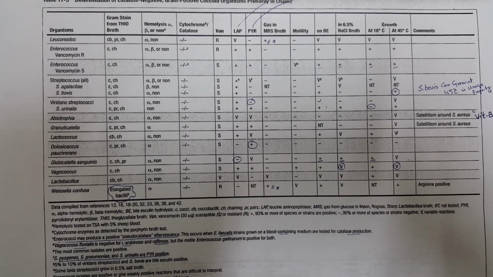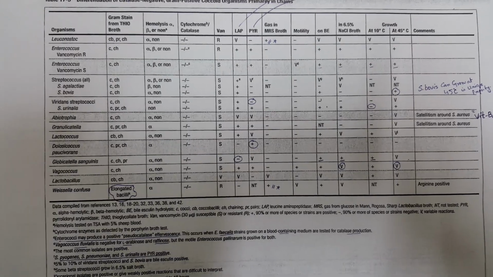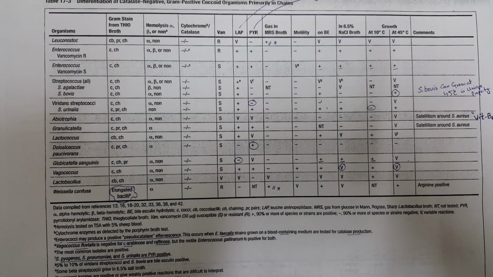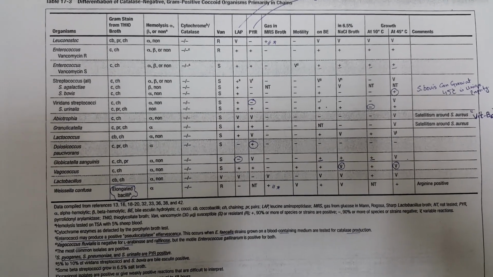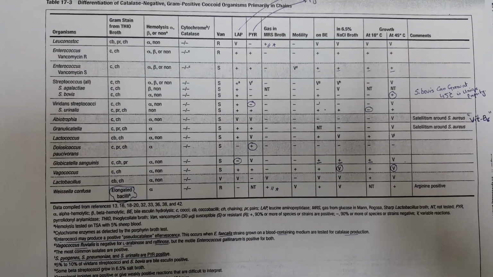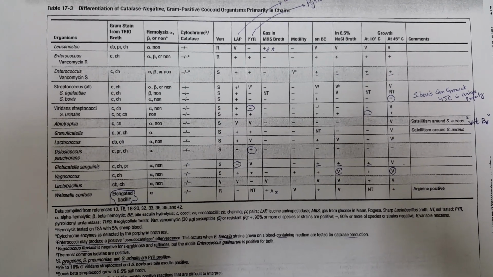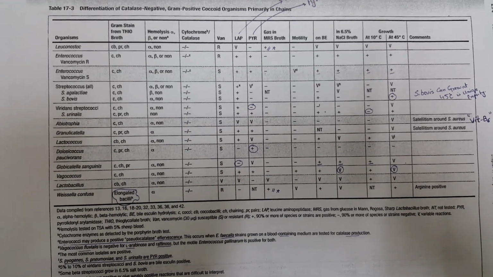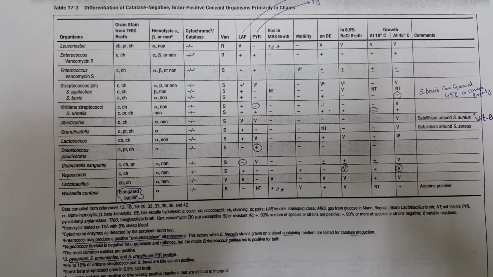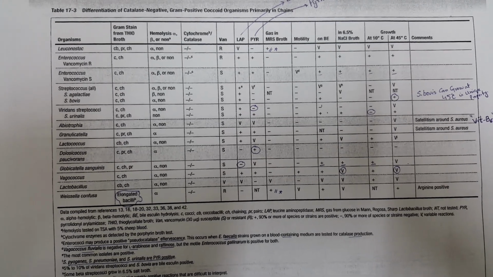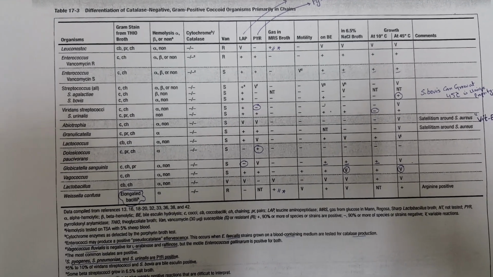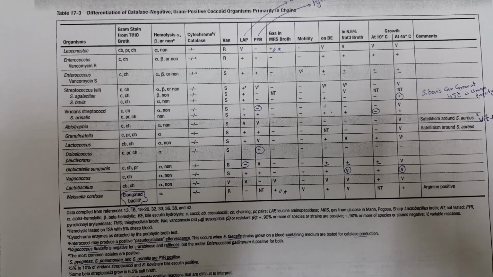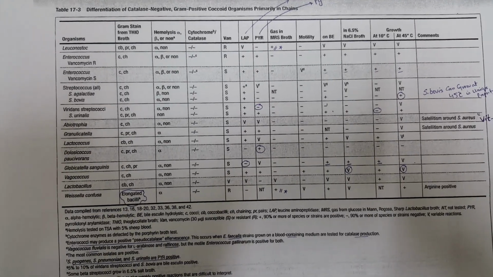In this chart, the differentiation of Enterococcus is very easy among the gram positive cocci which are catalase negative, because the organism is non-motile and does not produce gas. Rest of all the tests of this organism are positive, because the organism can tolerate salt, is positive for bile esculin, and can grow at 10 degrees centigrade and also at 45 degrees centigrade.